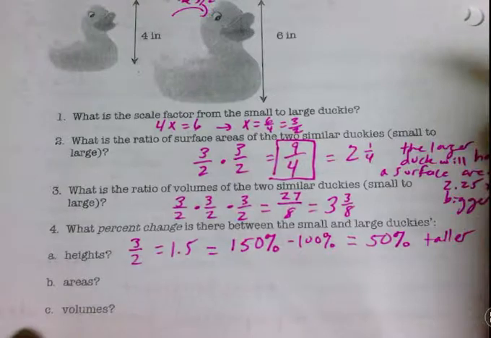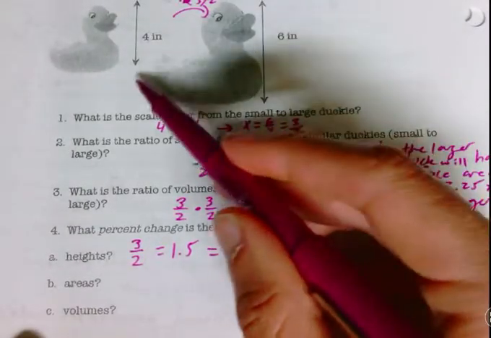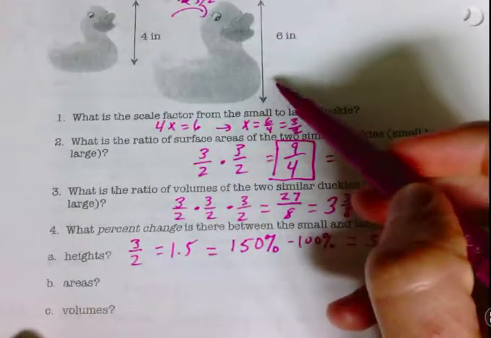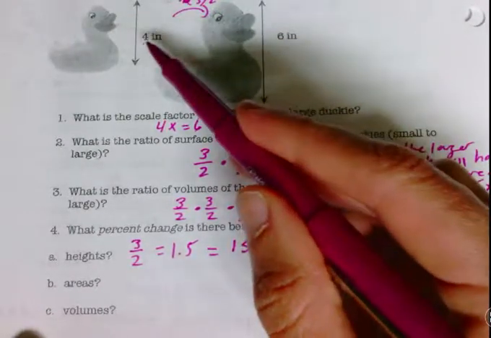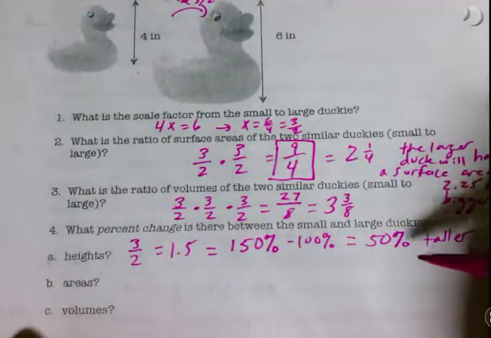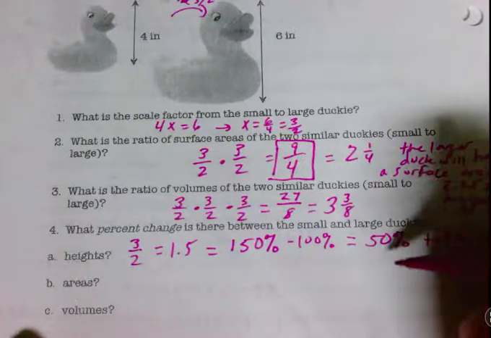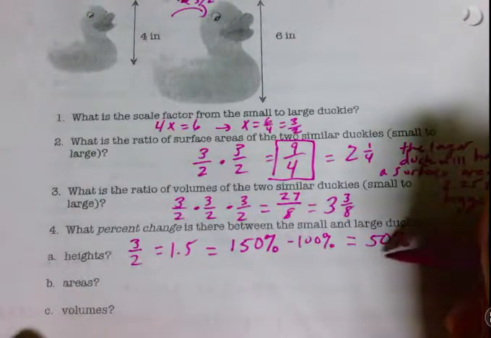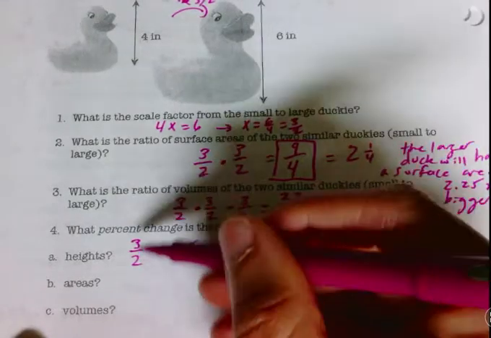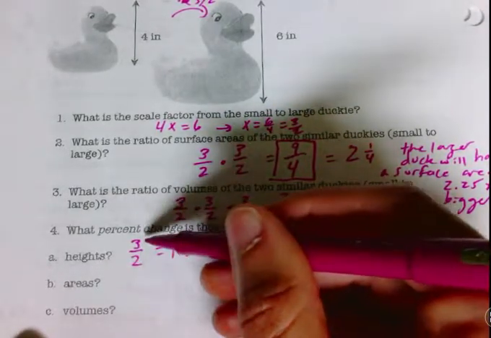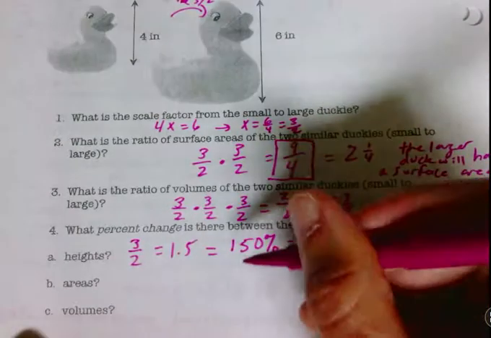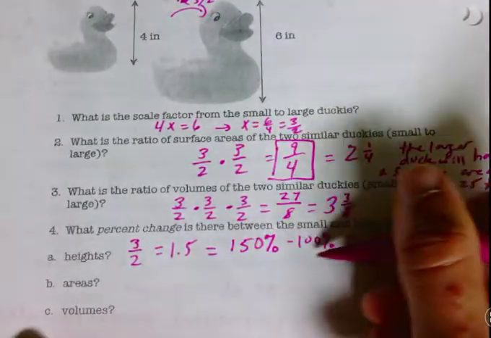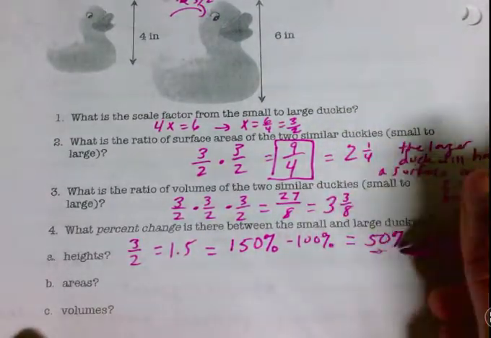And that makes sense because 4 to 6 only grows 2, and 2 is just 50% of 4. So the percent change is how much it changed. If you wanted to convert this scale factor, 3/2, it's 1.5 times bigger, but we have to remove that original 100% to think about that change.